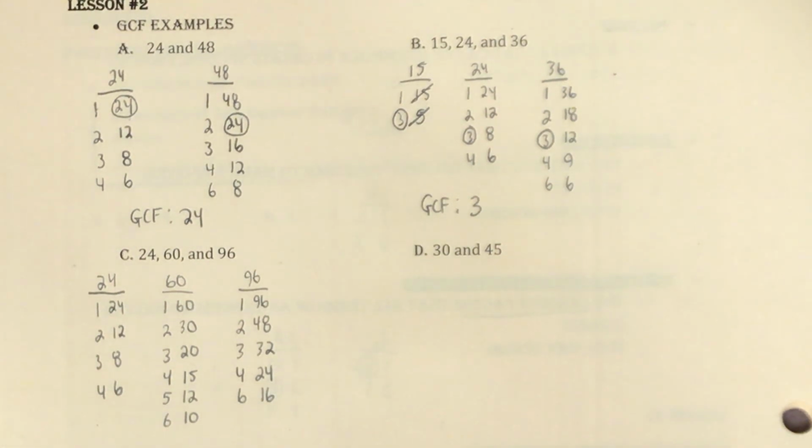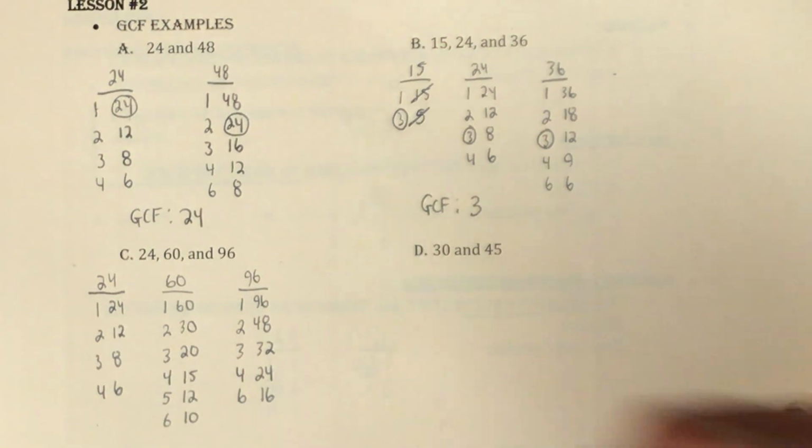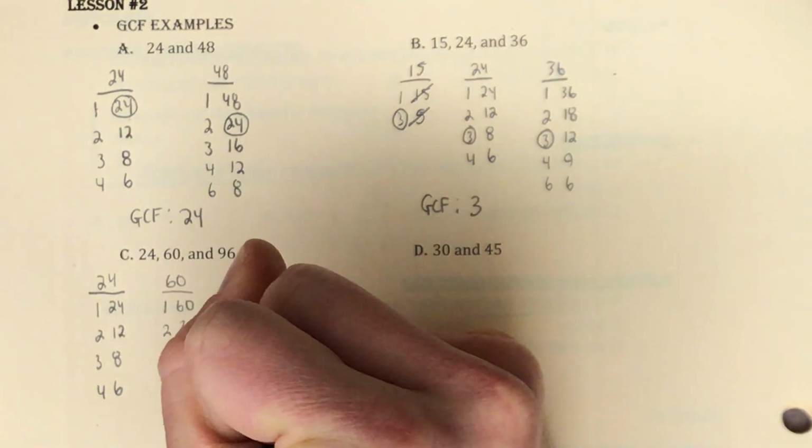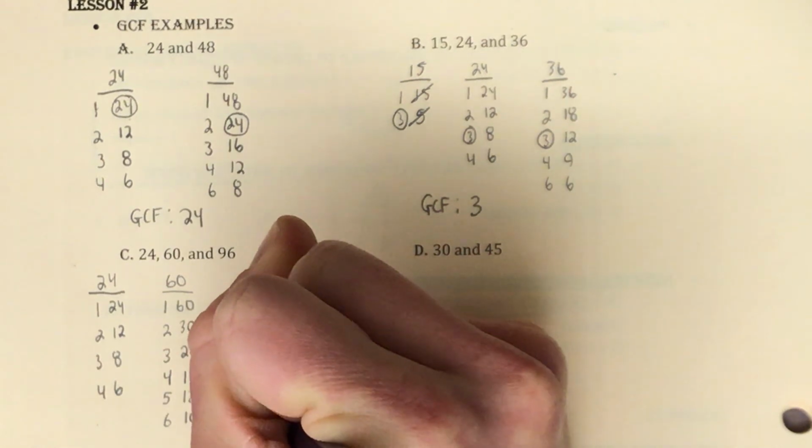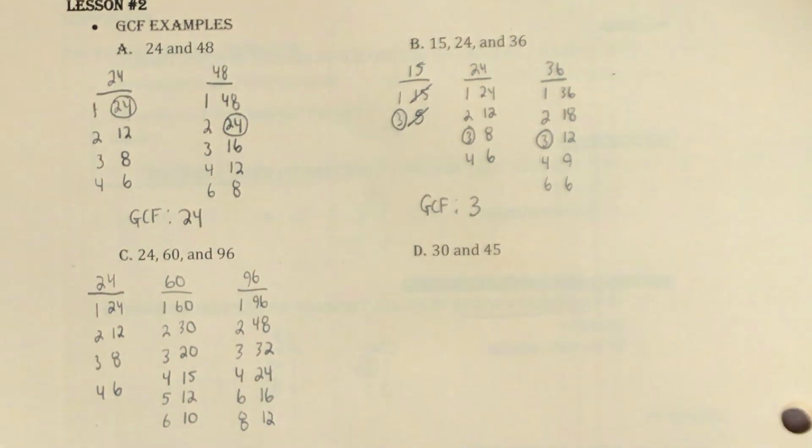Does 7 go into 96? No, it doesn't. Does 8 go into 96? Yes, it does. 8 times 12. Does 9 go into 96? No, it doesn't. Does 10 go into 96? No, it doesn't. Does 11 go into 96? No, it doesn't. And 12 is already on the list. So now we've got the complete factor pair list of 96. So all 3 lists are made.